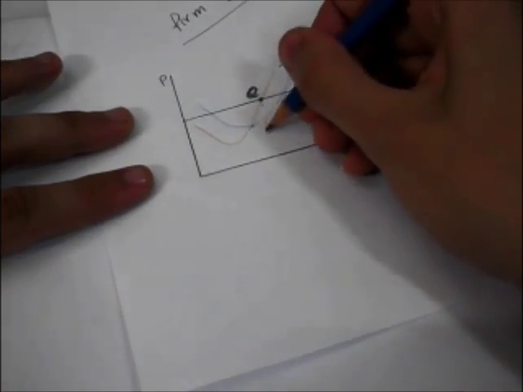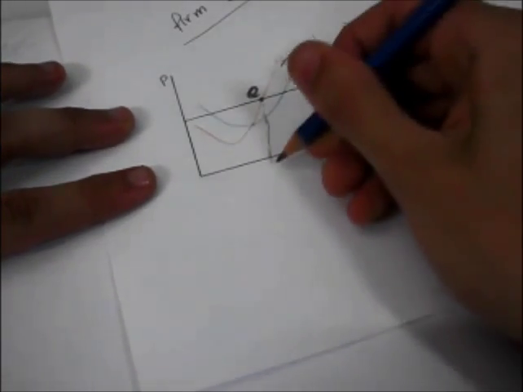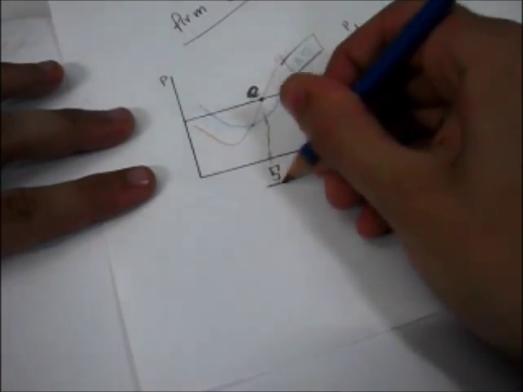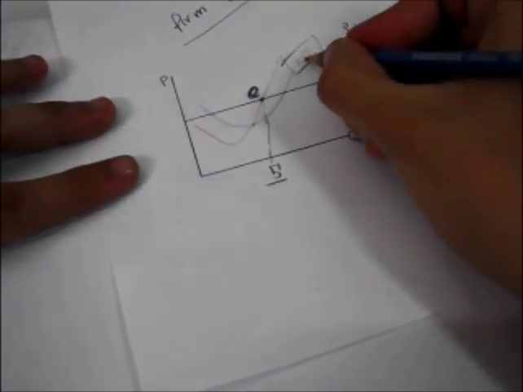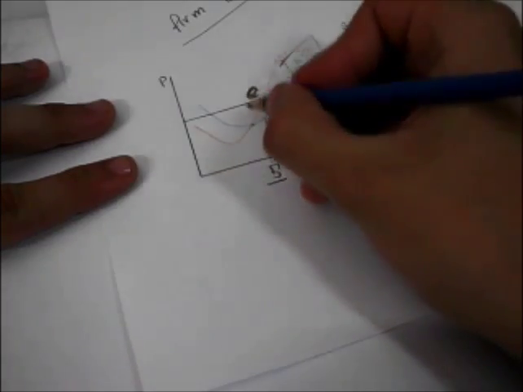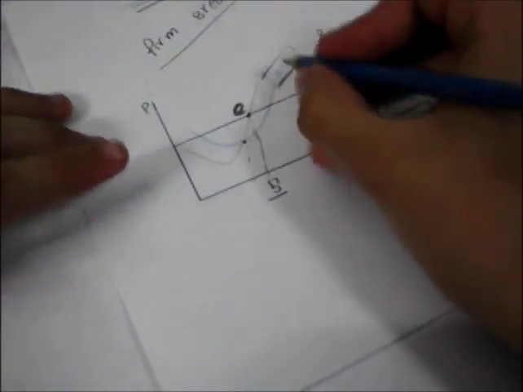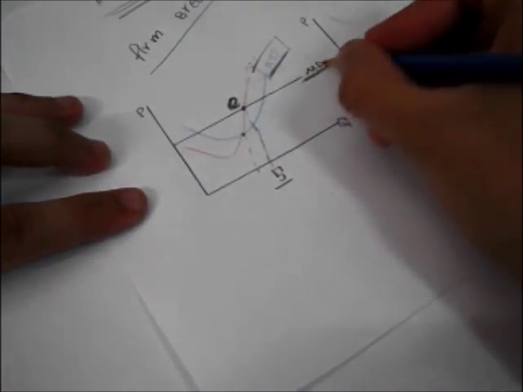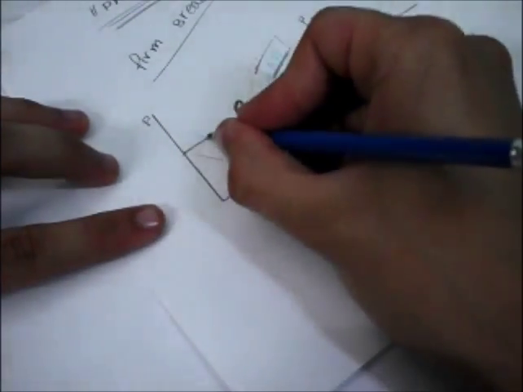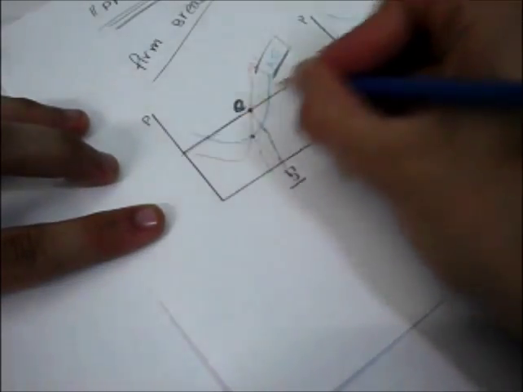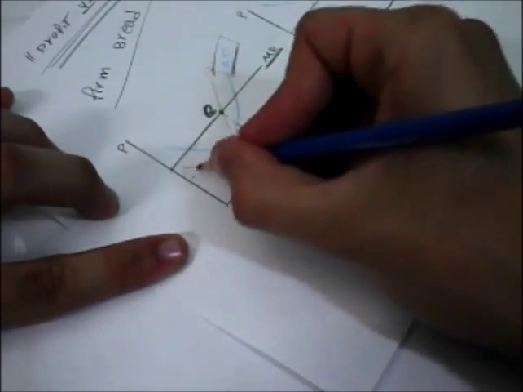So the firm is operating at this level of quantity, let's say just 5, and its average total cost is here, and its revenues are here. This line is higher than this level.